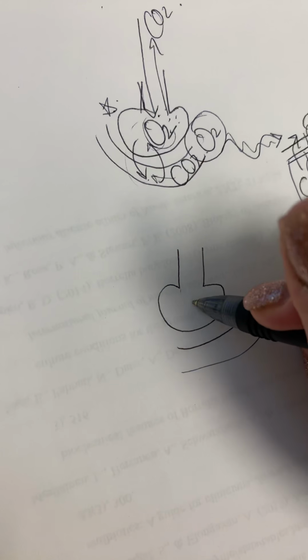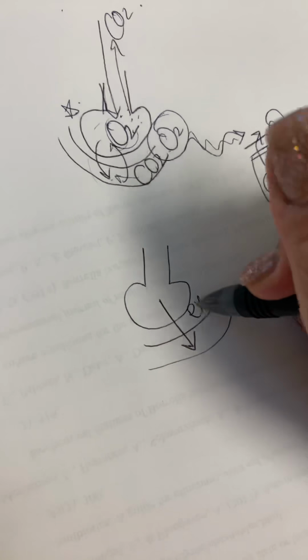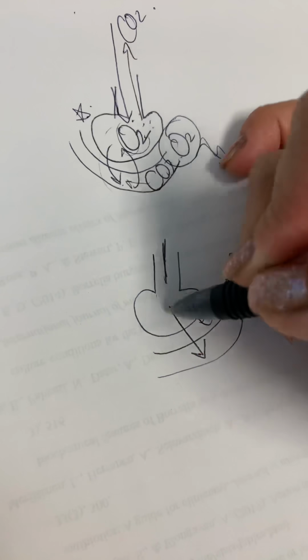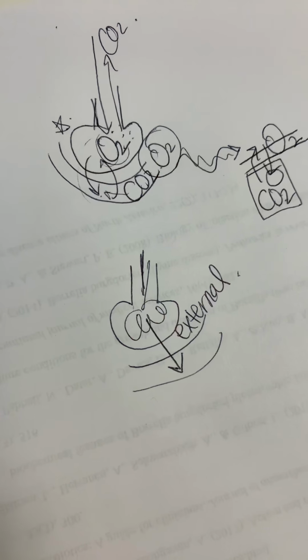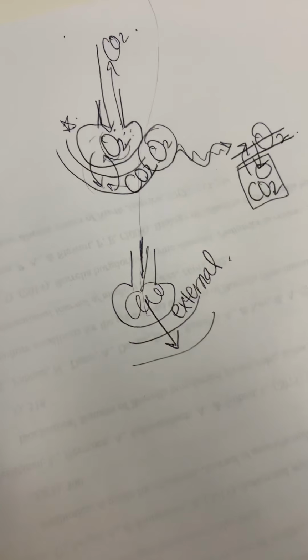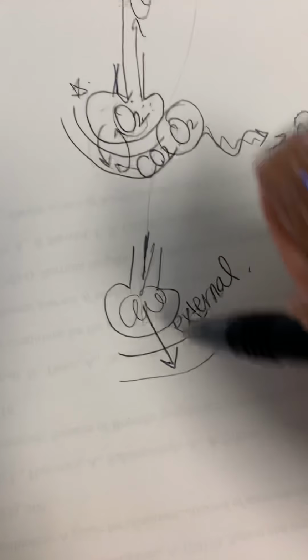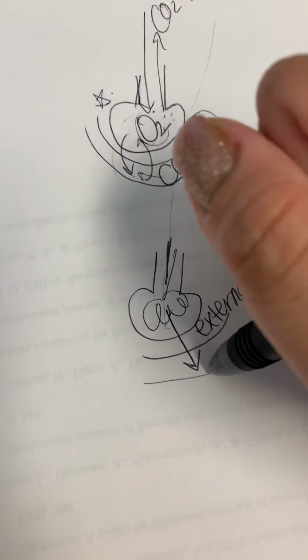Now, from here to here is external, because this area is all contiguous with the outside world, meaning if we went all the way out, it would eventually exit the system. And so that is between the outside and the inside, so it's called external respiration.